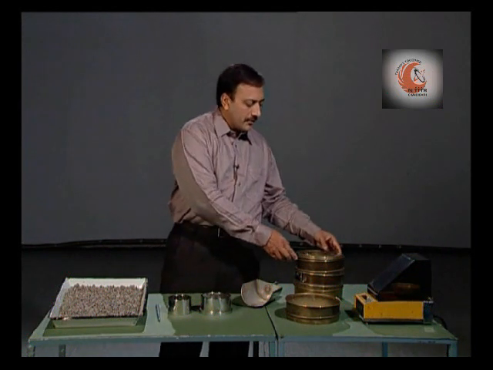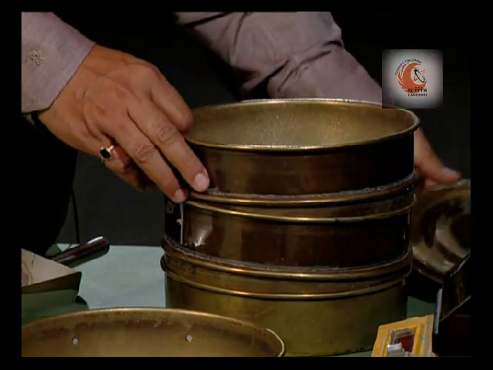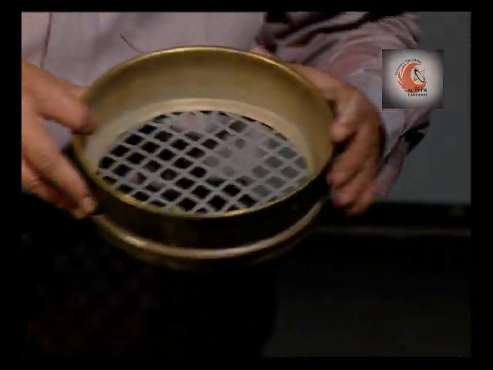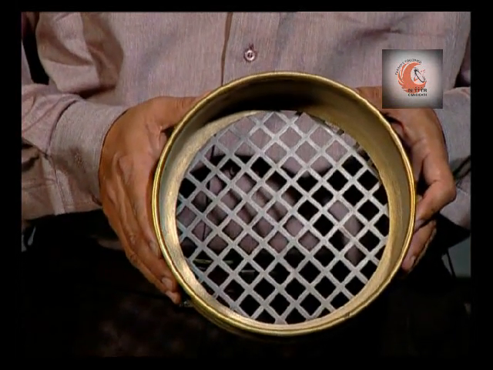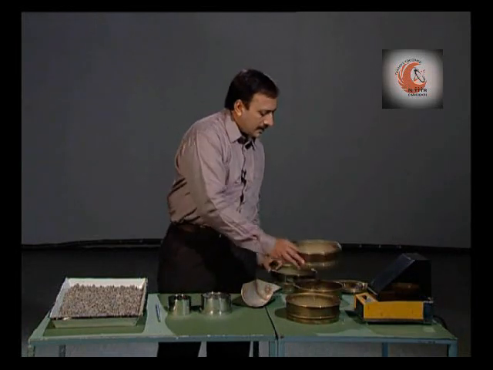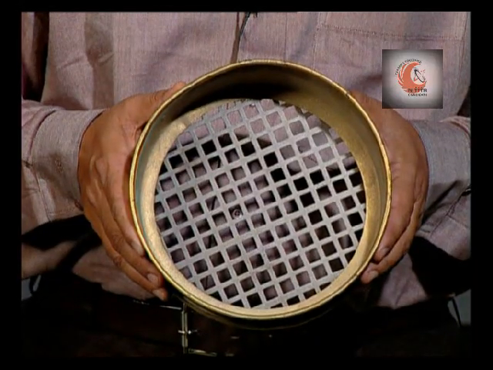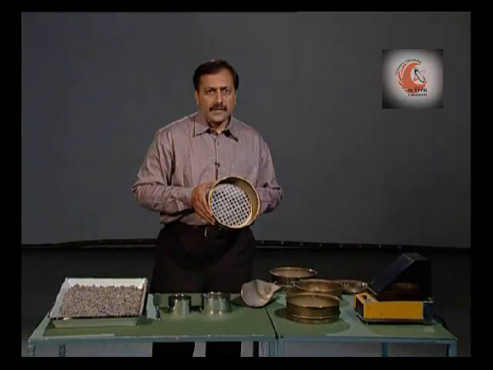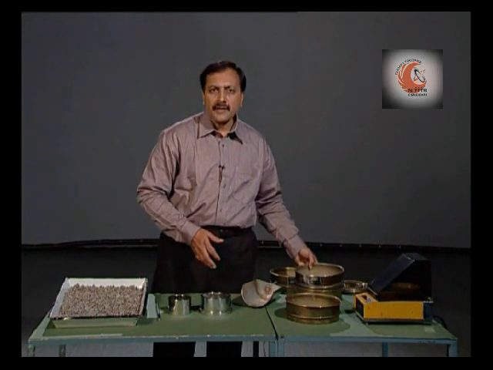In addition, we need IS sieves of size 12.5 millimeters and 10 millimeters. These are required to select appropriate sample size.